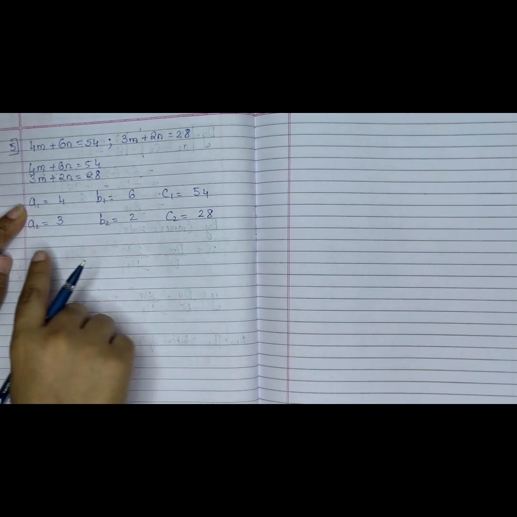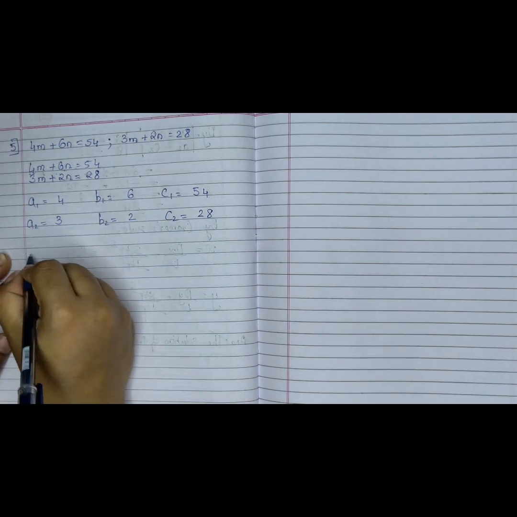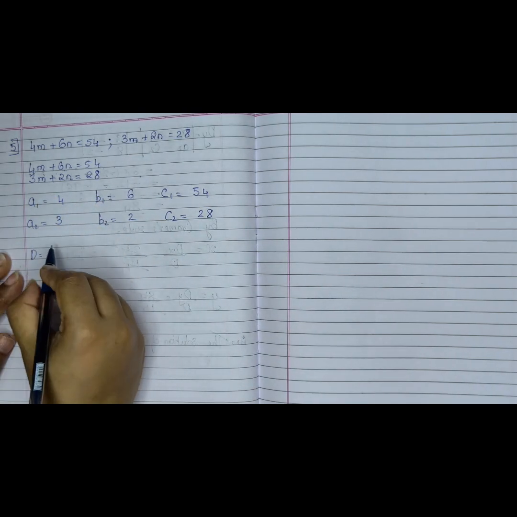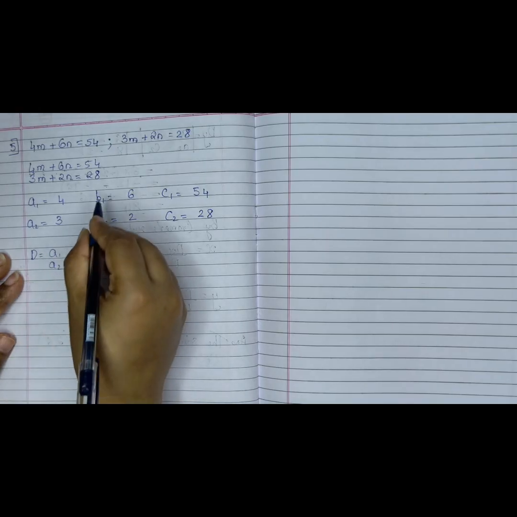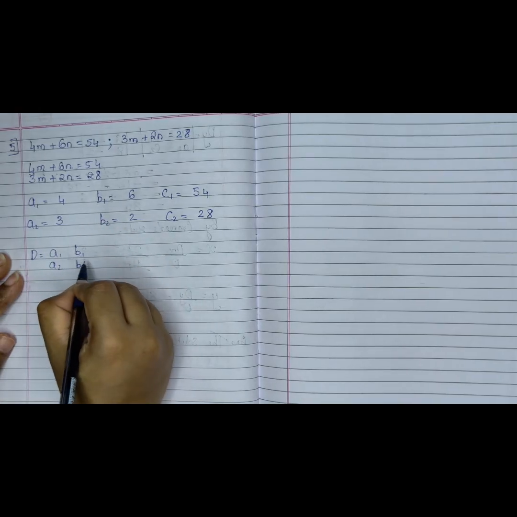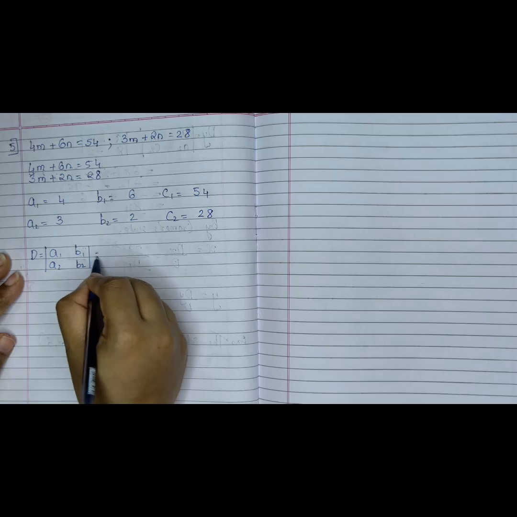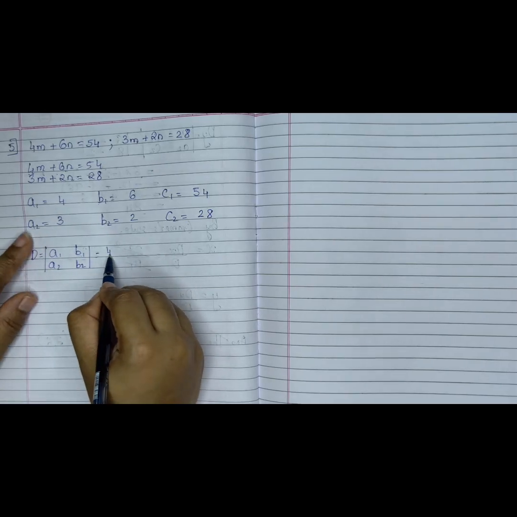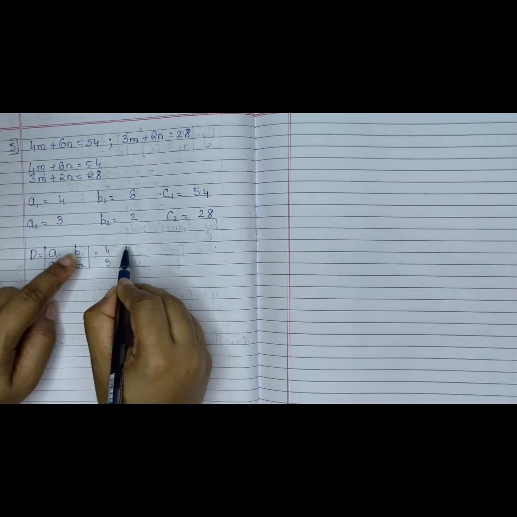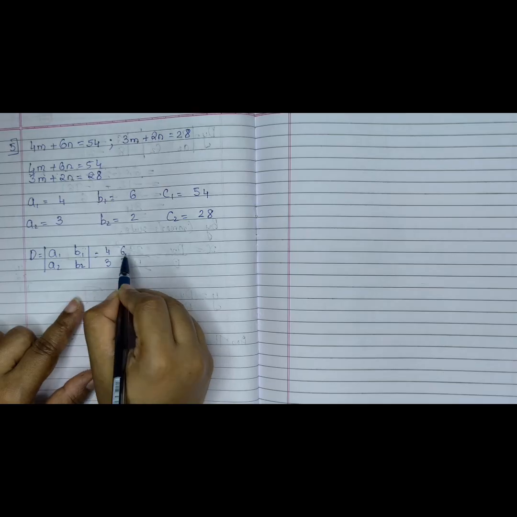Okay, now we will first find out D. These two, A1, A2, B1, B2. A1 and A2 is 4 and 3, B1, B2, 6 and 2.